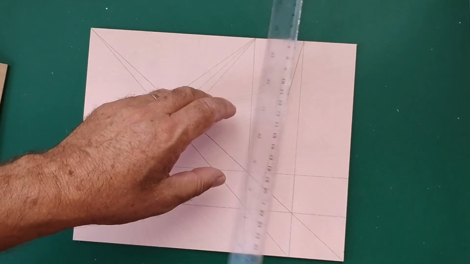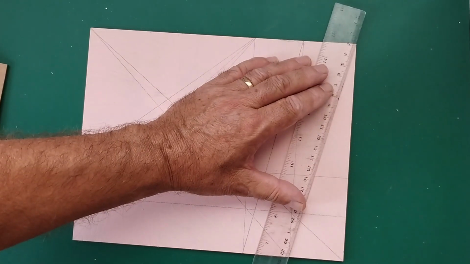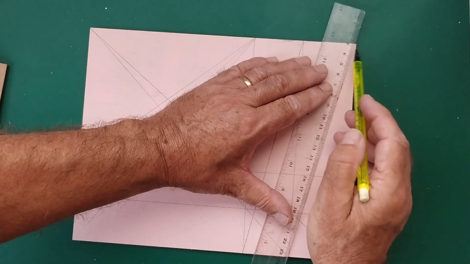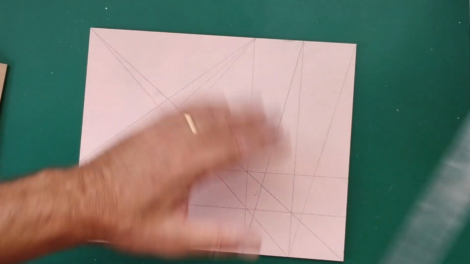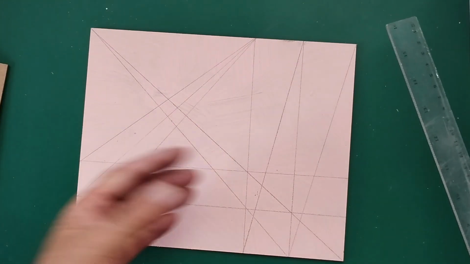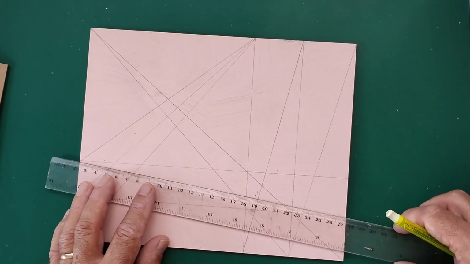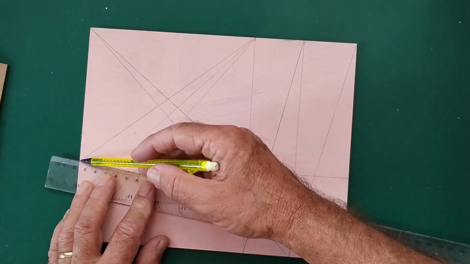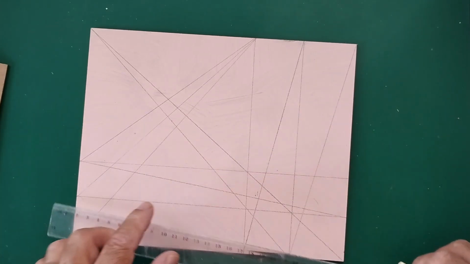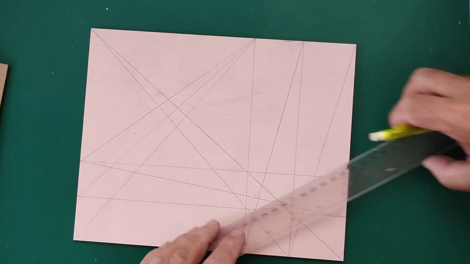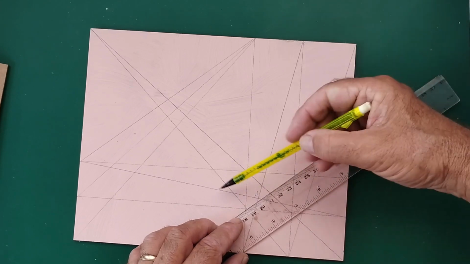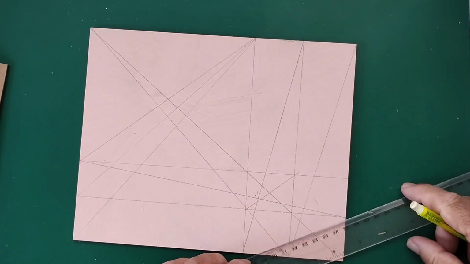After you've got the first bit sort of laid out, which is just an aid really, a help to getting started, you don't have to do it that way, it's just one way of getting started. From then on, it's just up to you where you put the lines. They don't even have to go right the way across. Let's do this one right the way across. They don't even have to. You could just put a little line in here if you wanted.